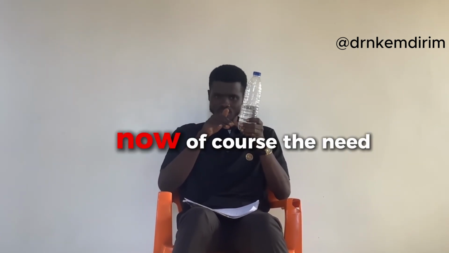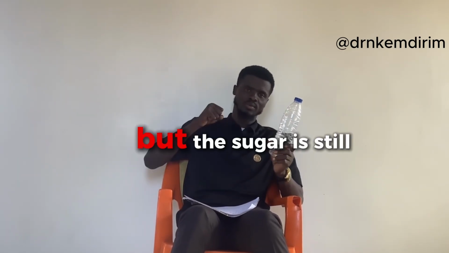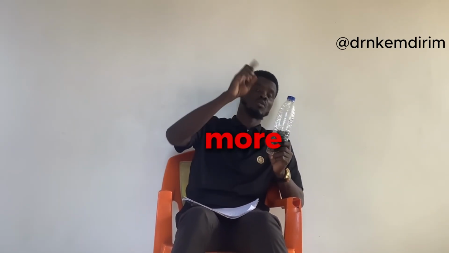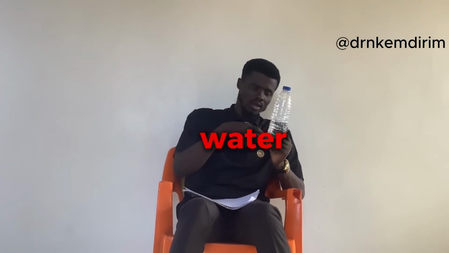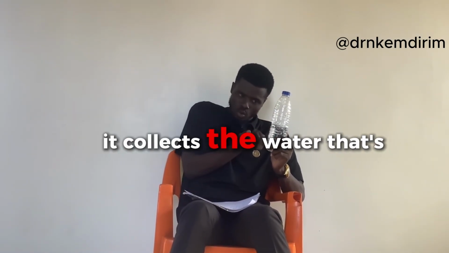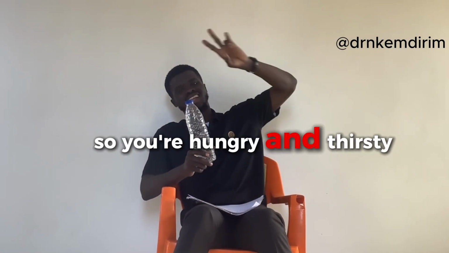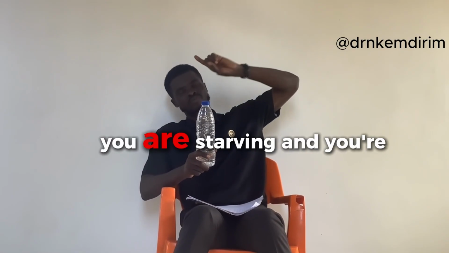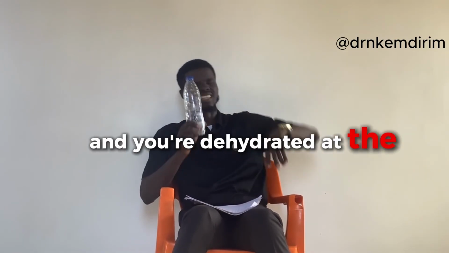The need for sugar is more, but the sugar is still not coming. The need for water is more, but the water is still not coming. So sugar does not cross the membrane, and it also collects the water that's inside. So you're hungry and thirsty. You are starving and famished and dehydrated at the level of the cell.